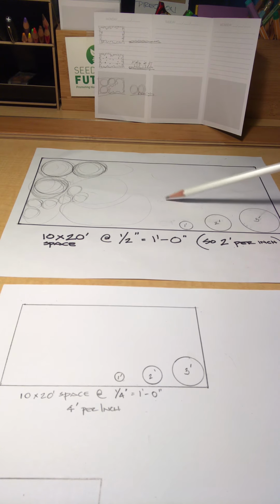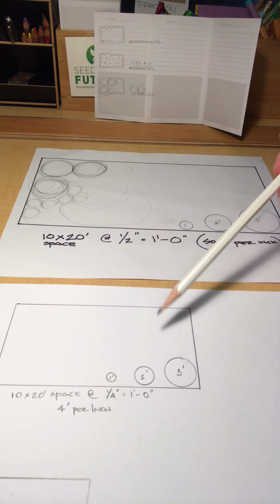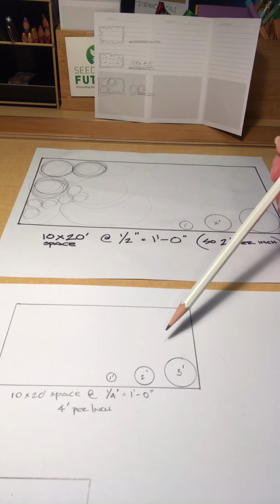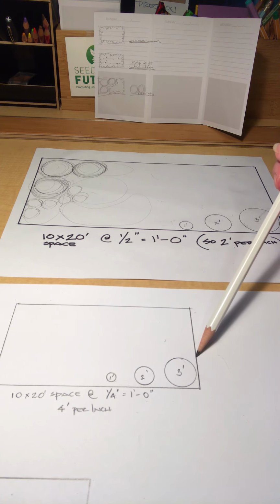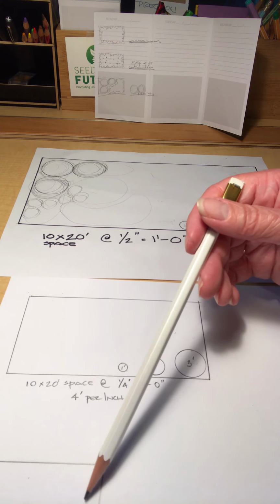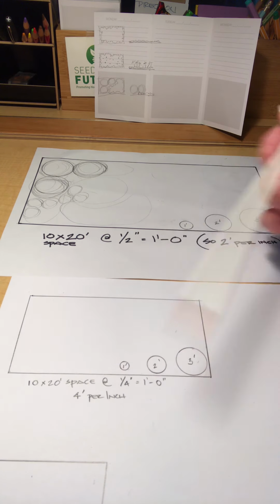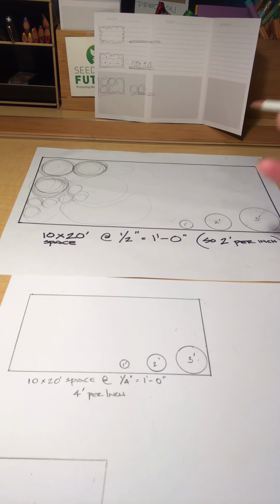It's a little odd to use this, I'll just be honest, but there's a method to my madness. 1/4 scale can also show quite a bit of detail with plants and hardscape, and then we would see less detail with the 1/8 inch, right? But we use those for showing larger areas so we can fit it onto a sheet of paper.